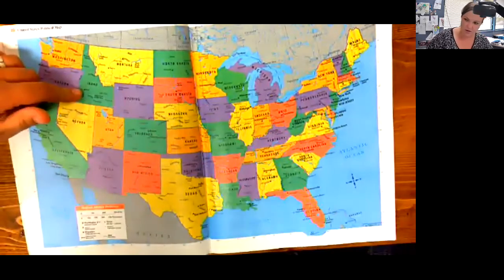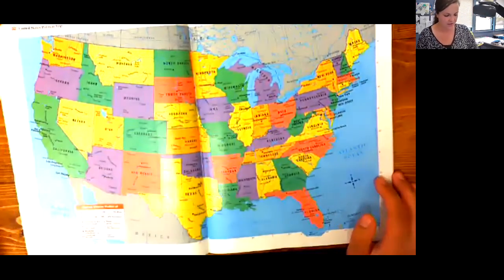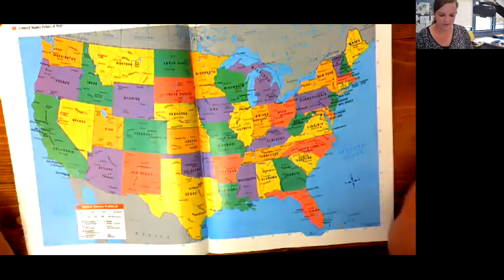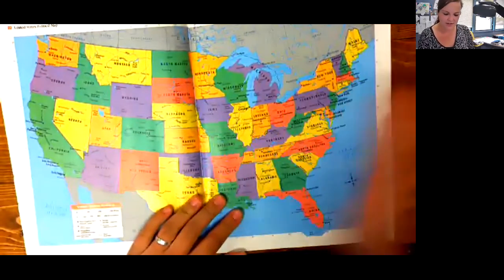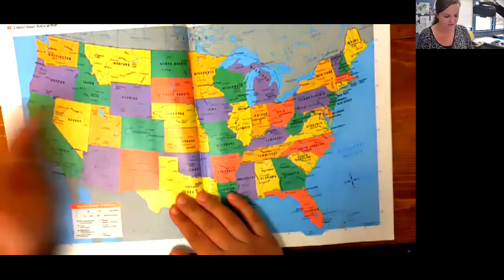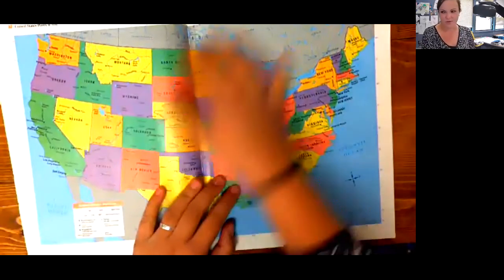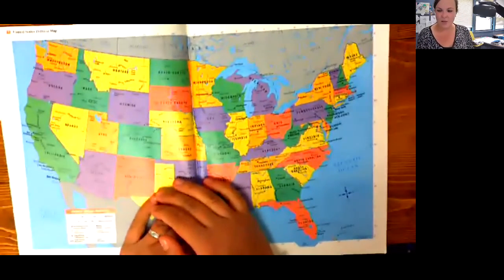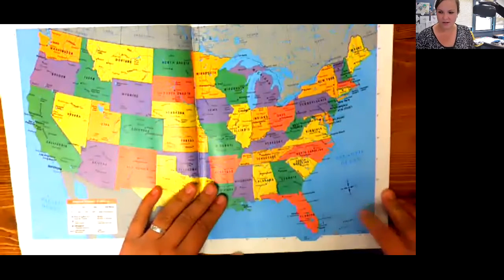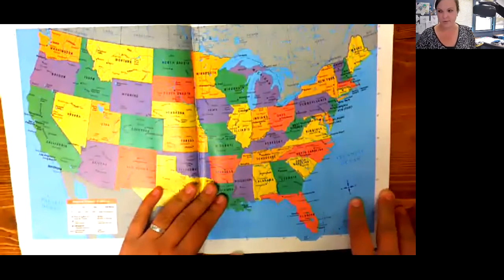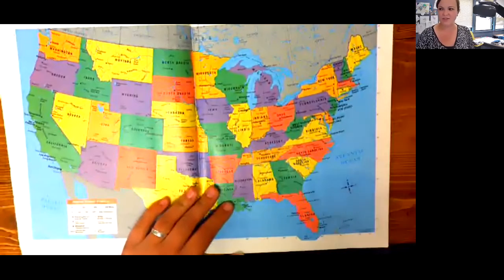All right, so for today, your atlas activity is all about north, south, east, and west. What ocean is east of the United States? What ocean is west of the United States? What is north of the United States? That type of thing. You're going to be using different pages in your atlas, but this one was useful to practice with. I think you guys will do great at this, and if you need any help, just let me know.